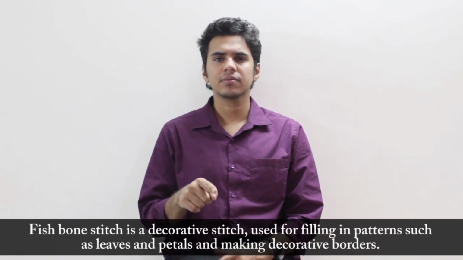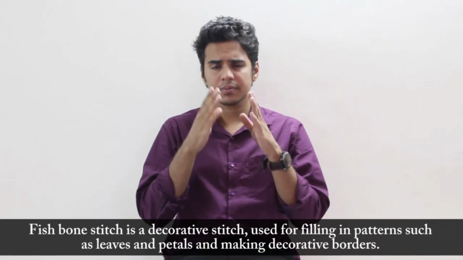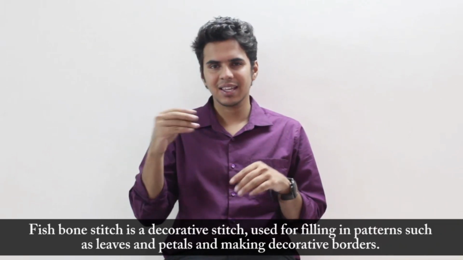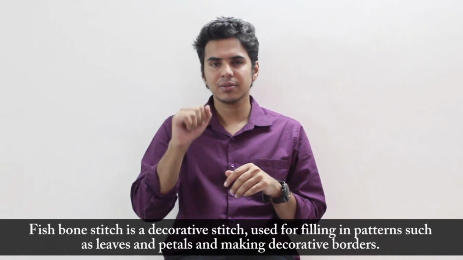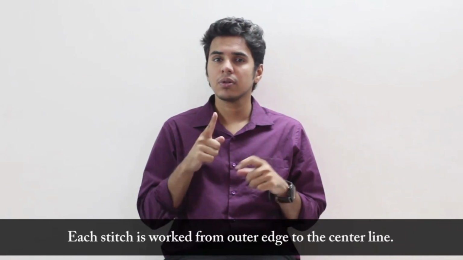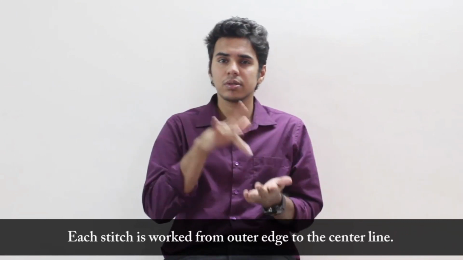Fishbone stitch. Fishbone stitch is a decorative stitch used for filling in patterns such as leaves and petals and making decorative borders. Each stitch is worked from the outer edge to the center line.